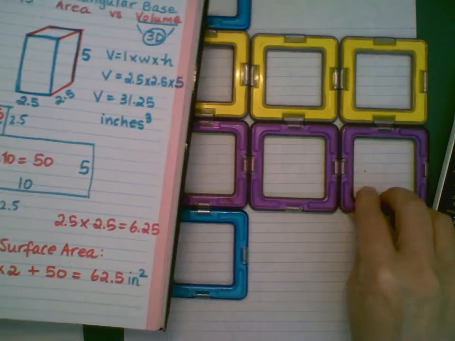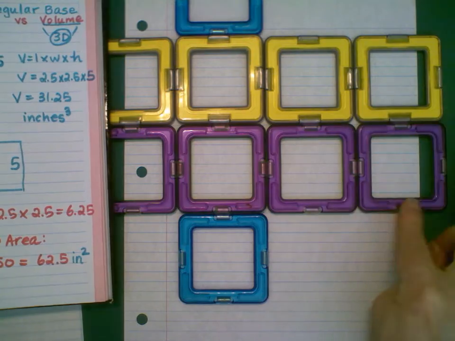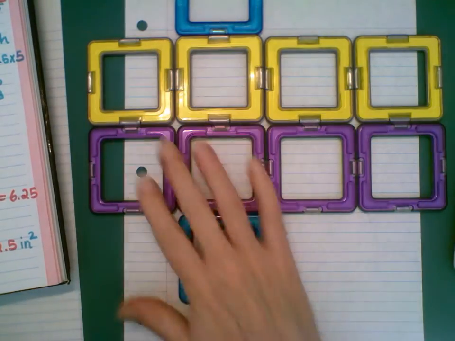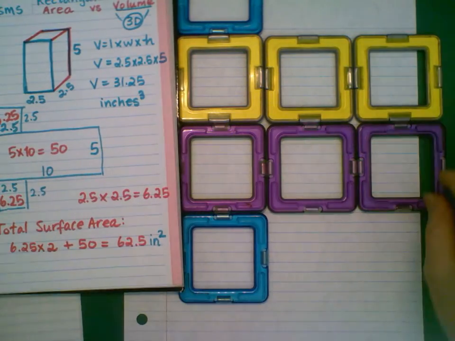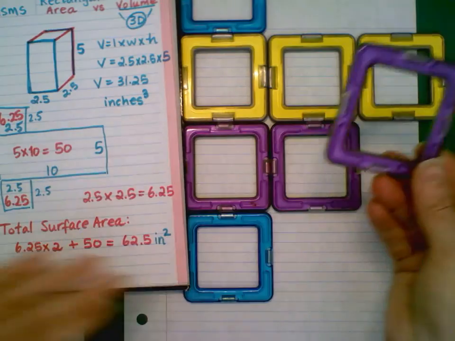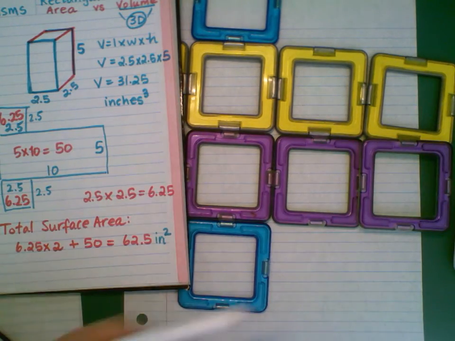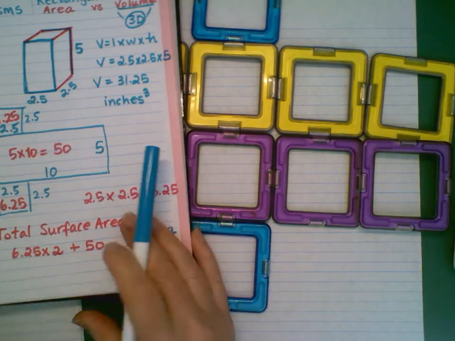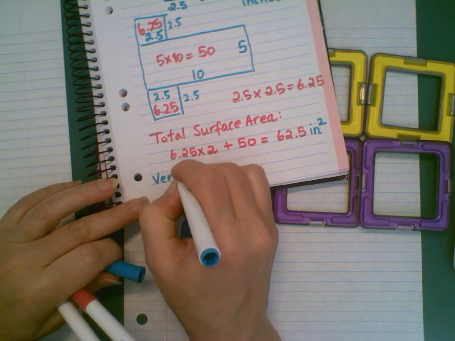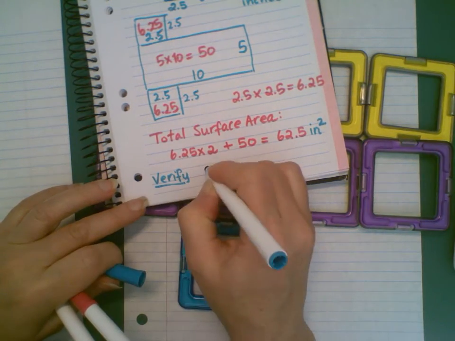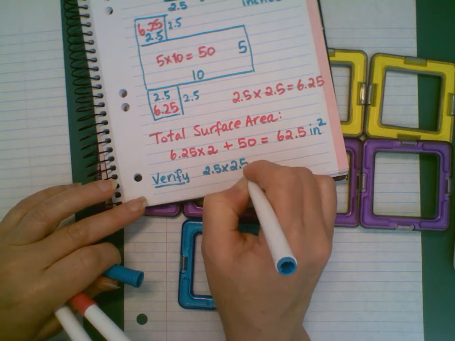So by way of a little verification, I am going to consider it as how many of the smaller squares do I have, and then just multiply that as well. So if I just took one of the little squares, that's 2.5 by 2.5 inches. To verify, 2.5 by 2.5.